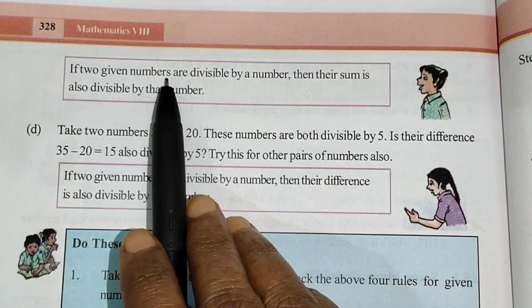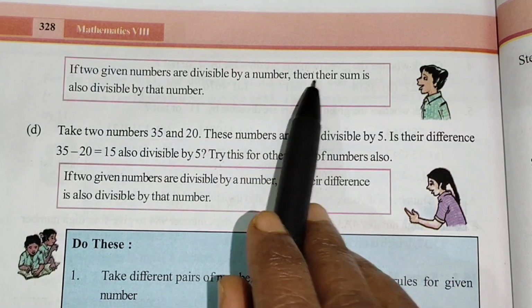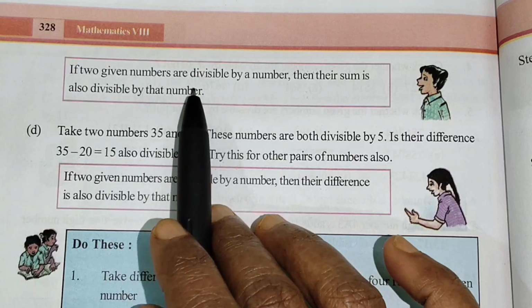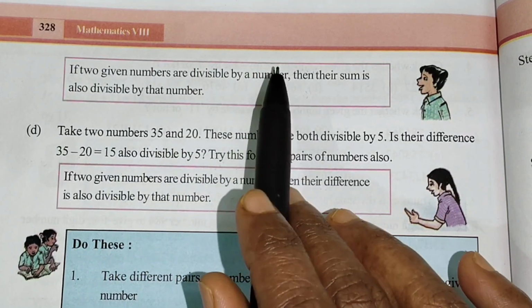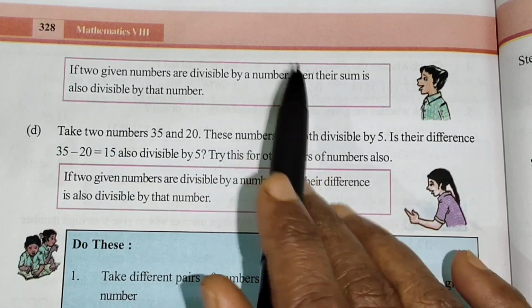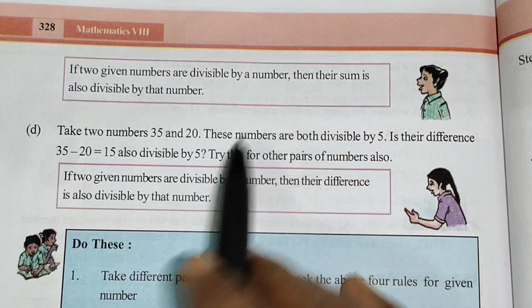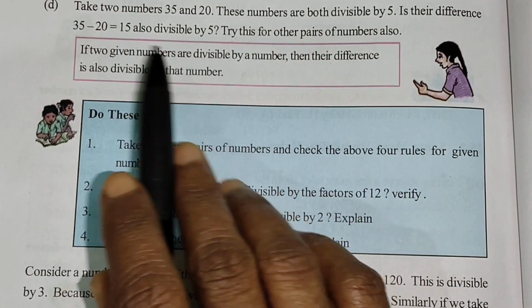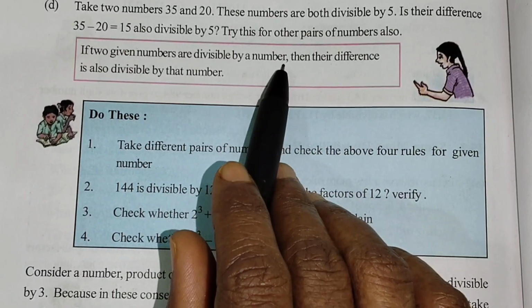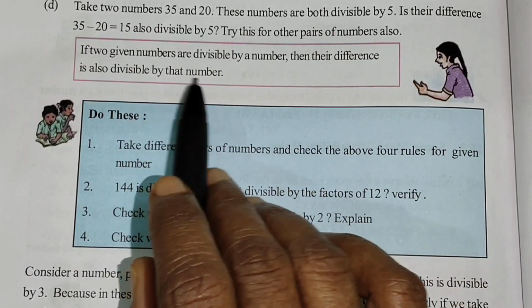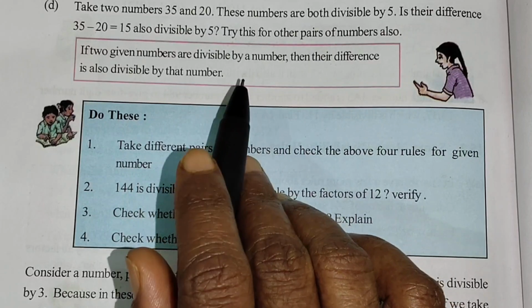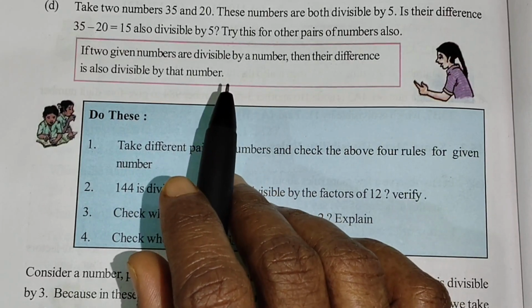If two given numbers are divisible by a number, then their sum is also divisible by that number. Next, the difference is also divisible by that number. If two given numbers are divisible by a number, then their difference is also divisible by that number. Sum and difference both are divisible by that number.